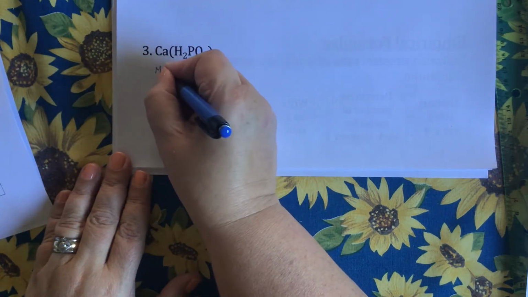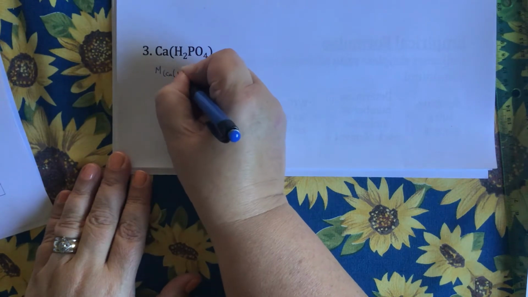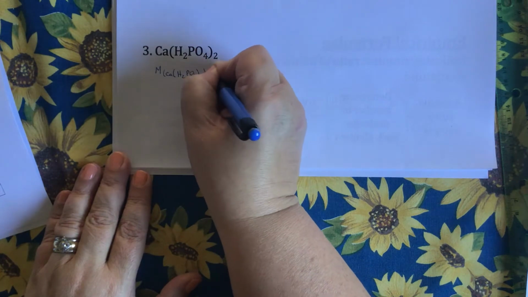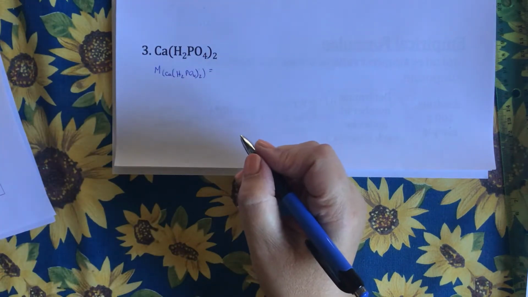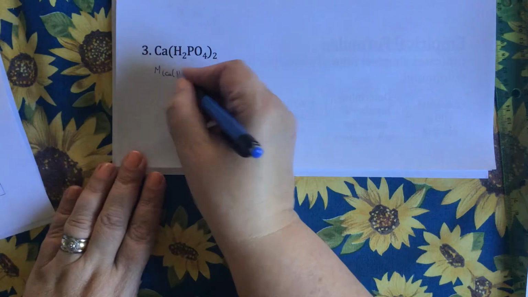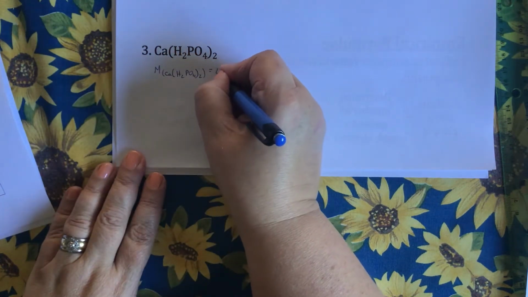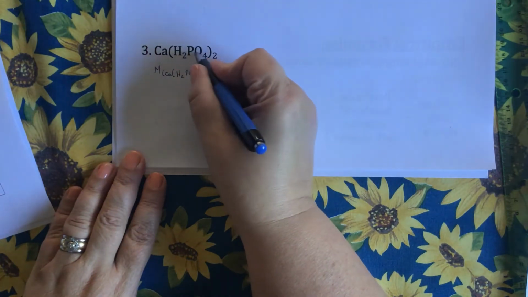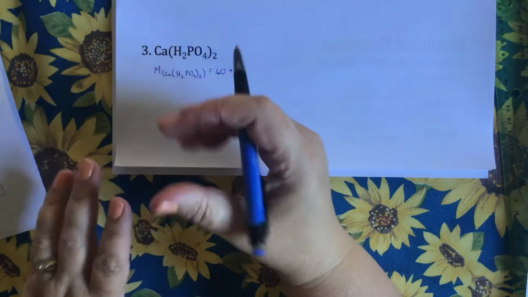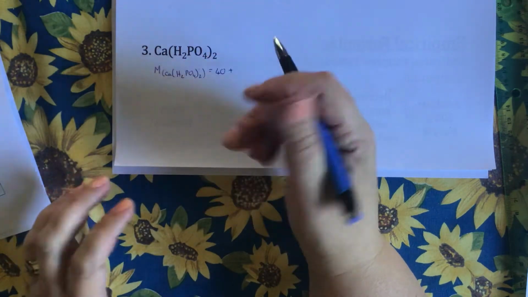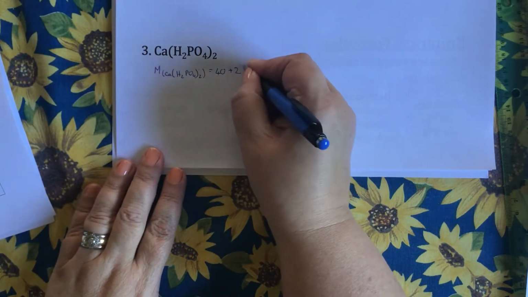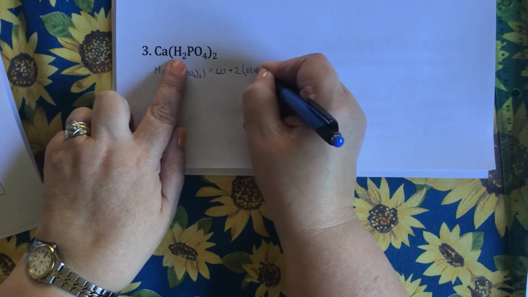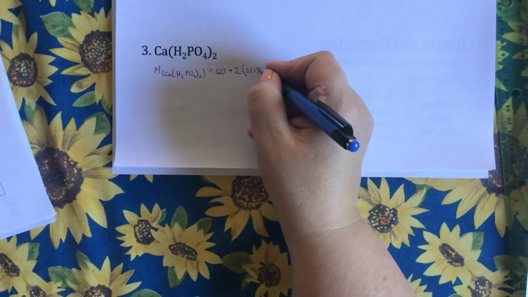So the molar mass of my calcium hydrogen phosphate is, now there's just one calcium, and that calcium has a mass of 40 plus. Now that too implies that this is twice, we find that part of the polyatomic ion twice in the compound, so I'm going to have a 2 in front of, and then hydrogen, which is 1, so 2 times 1, plus phosphorus.